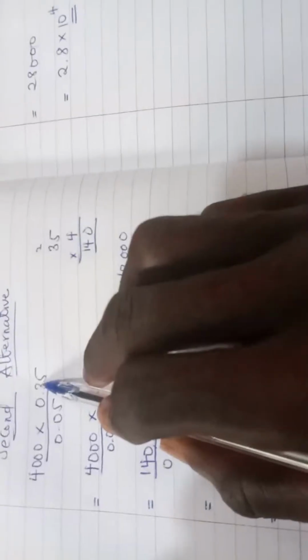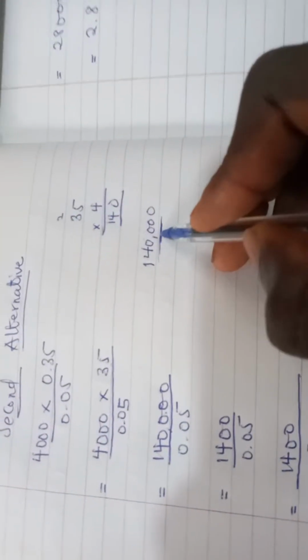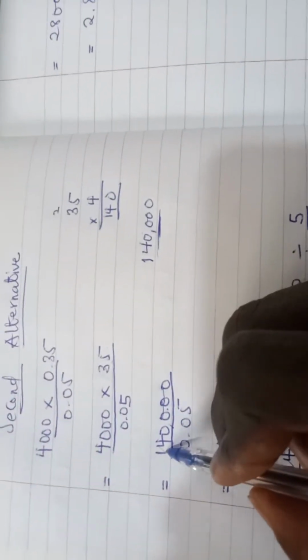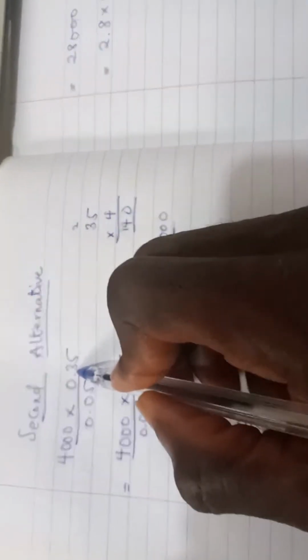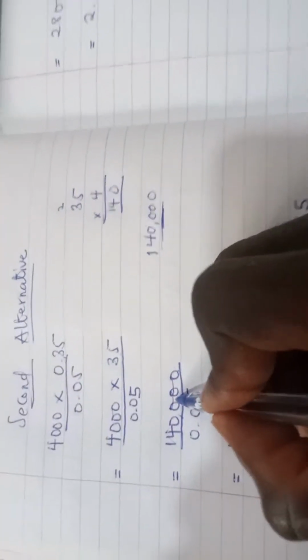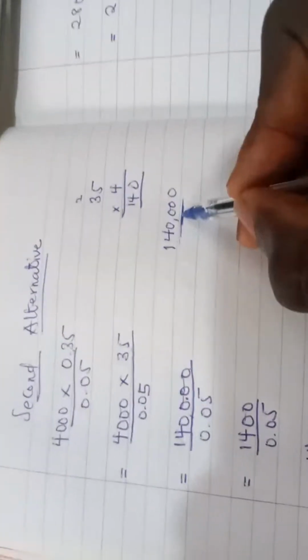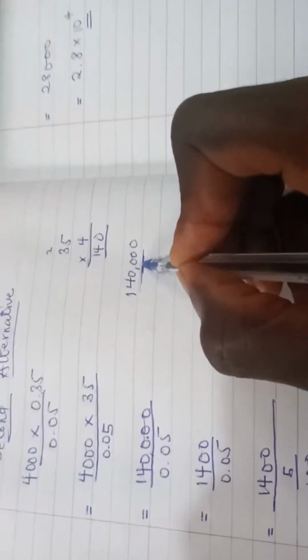Now after multiplying, remember the question had a decimal point, so we bring back the decimal point in our final answer. In this answer, we have 140,000. But how many numbers were after the decimal point? Two numbers. So in our final answer, we make sure there are two numbers after the decimal point. This reduces the numerator to 1,400.